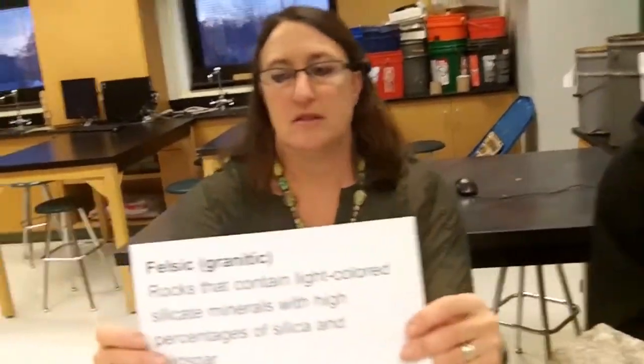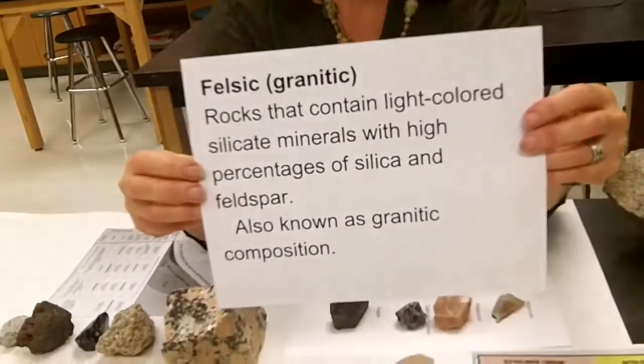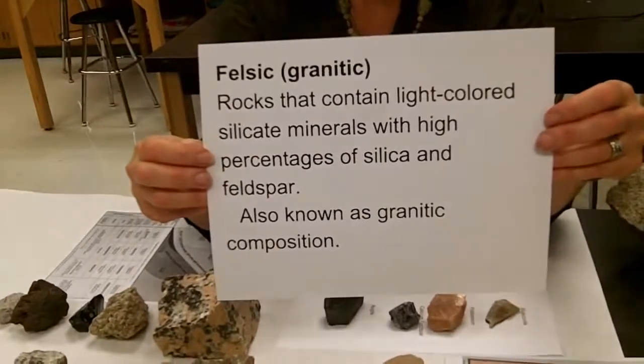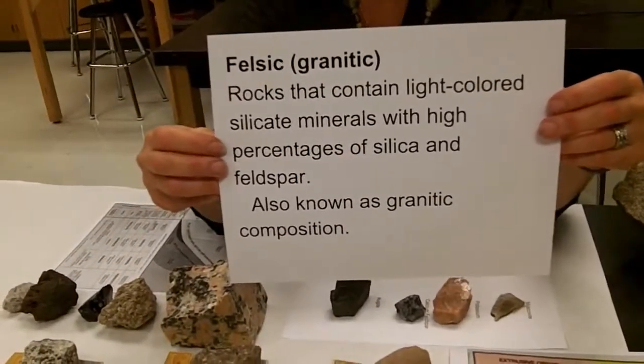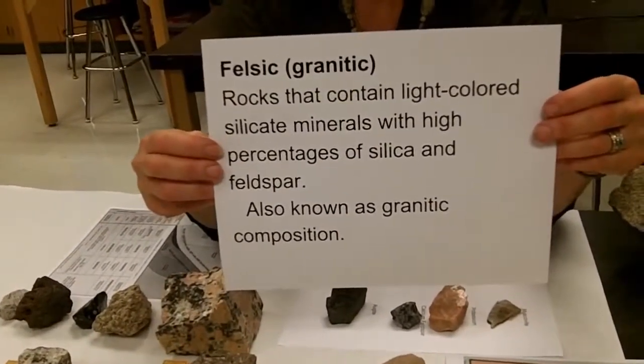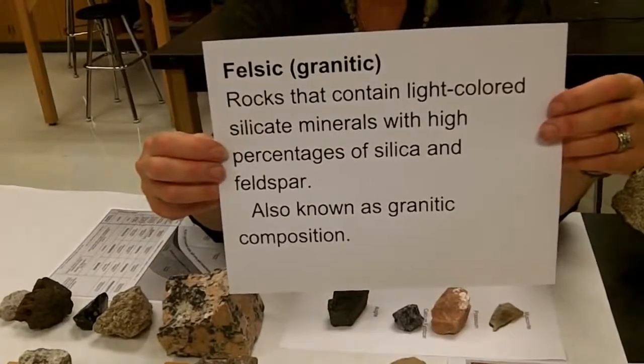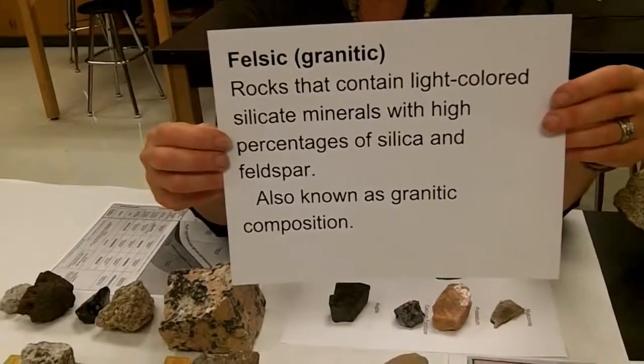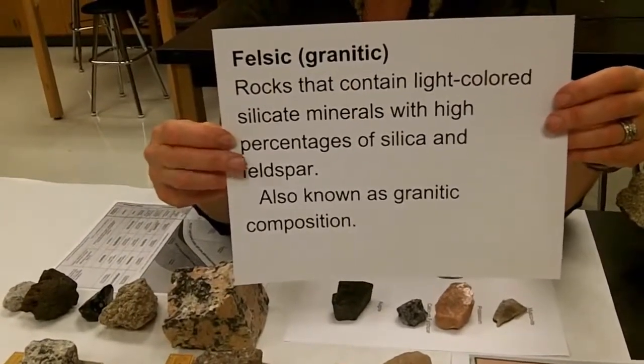First of all, we're going to talk about the lighter color rocks as being felsic rocks. So we could say felsic, or sometimes called granitic, and those are rocks that contain the light colored minerals, silicate minerals with high percentages of silica and feldspar. All right?